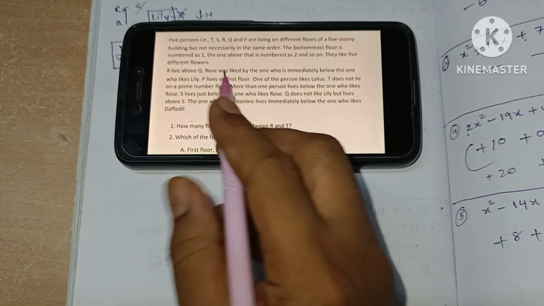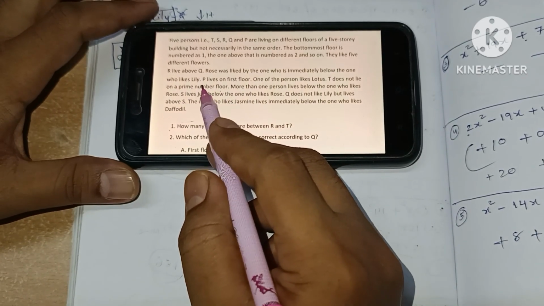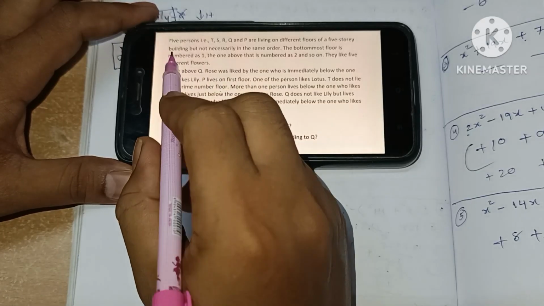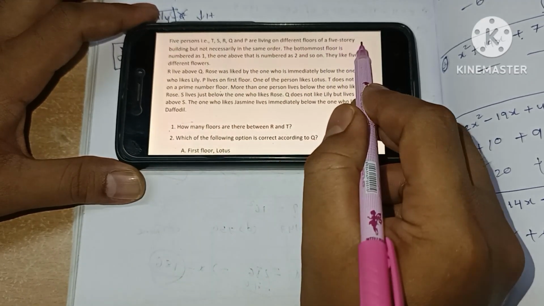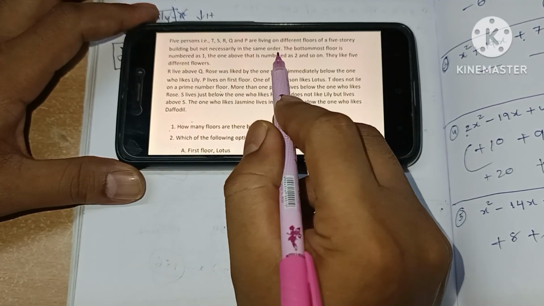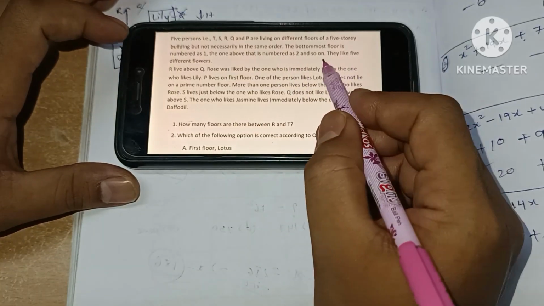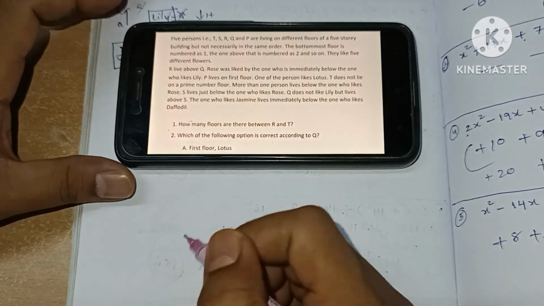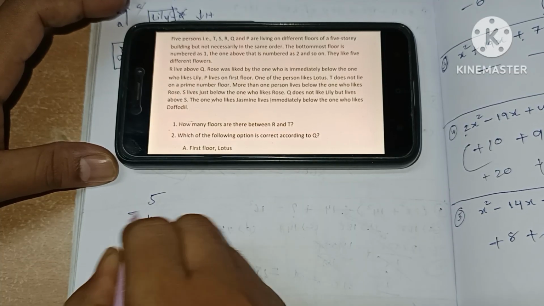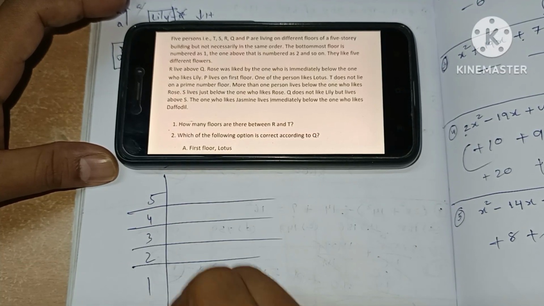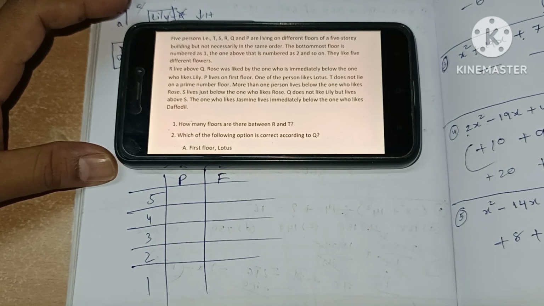Now we are going to see a reasoning puzzle which was asked in a previous year RRB PO prelims. Let's see what is given. 5 persons are living on different floors of a 5-story building, but not necessarily in the same order. The bottommost floor is 1 and the topmost floor is 5. They like 5 different flowers also. So the floors are 5, 4, 3, 2, 1. Each person and flower goes like this.